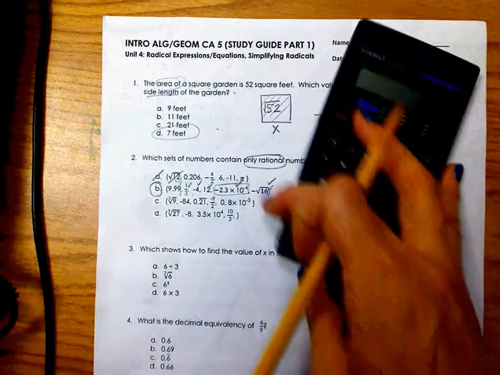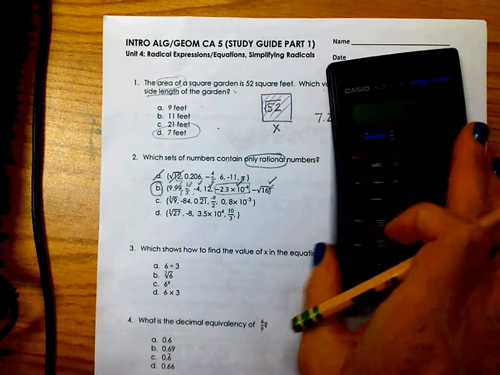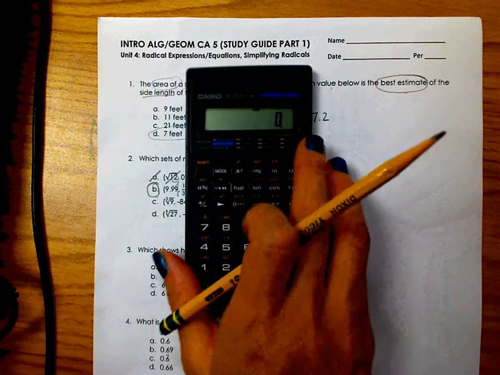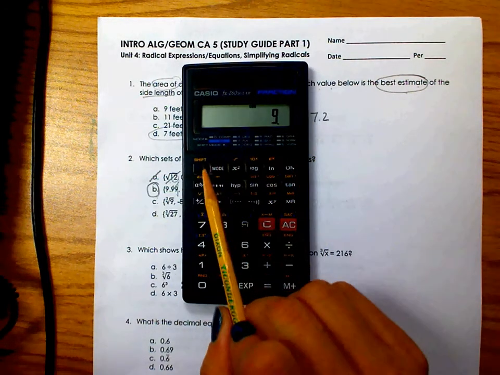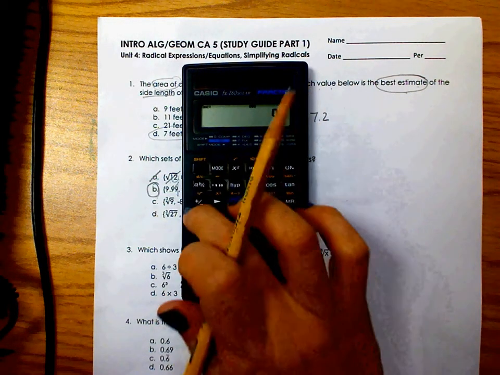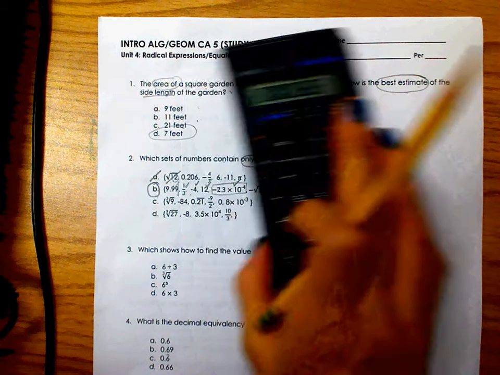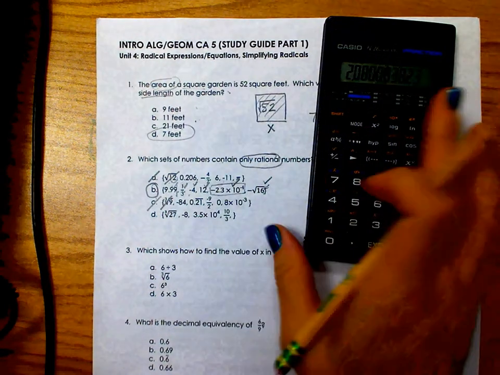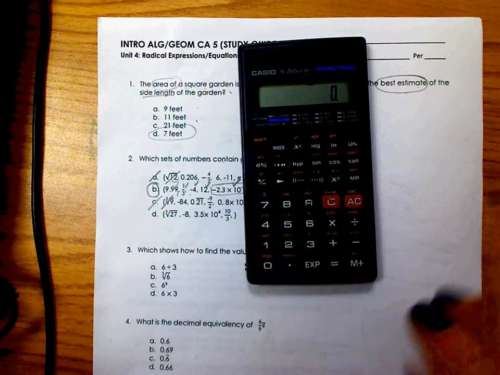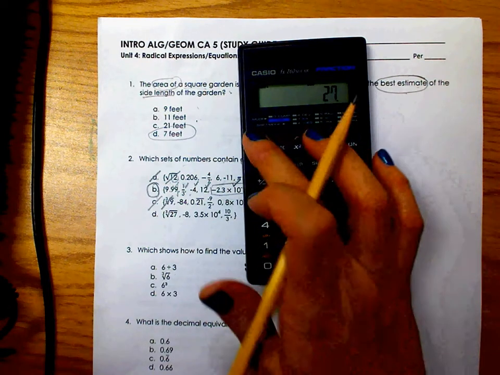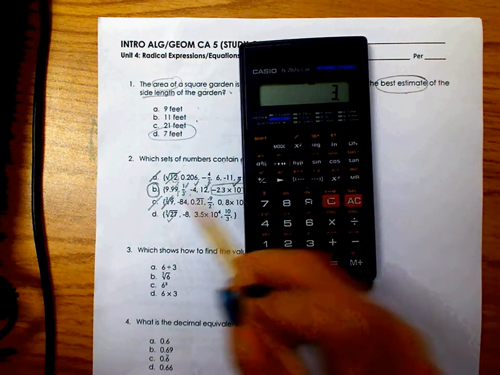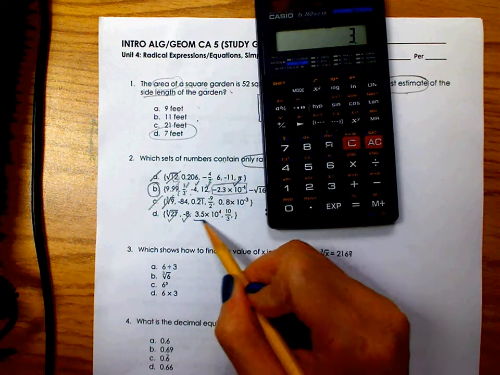So let's double check. This one says cube root of 9. Remember, to take the cube root of 9, you press 9, and then you have to press shift and then plus minus, cube root. Now that is not rational. So automatically that's out. But let's see if D is possible. Cube root of 27. Yeah, that should be rational because 3 times 3 times 3. -8 is rational. All scientific numbers are rational.